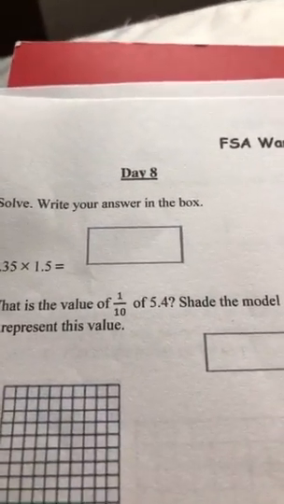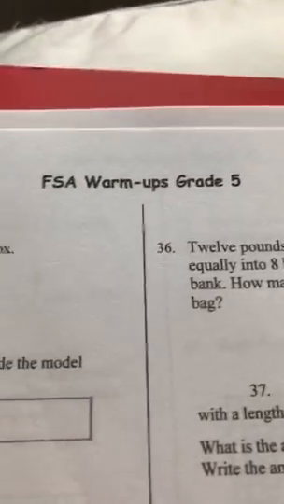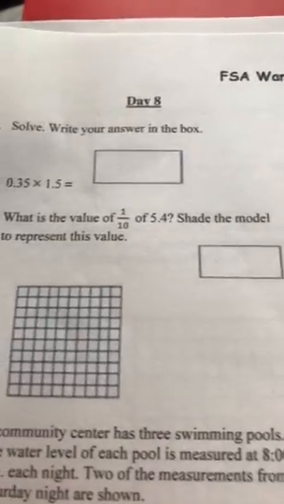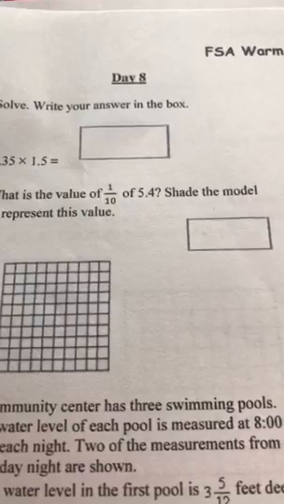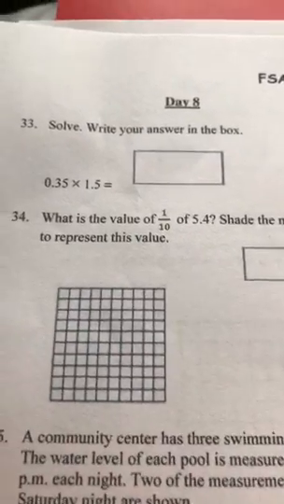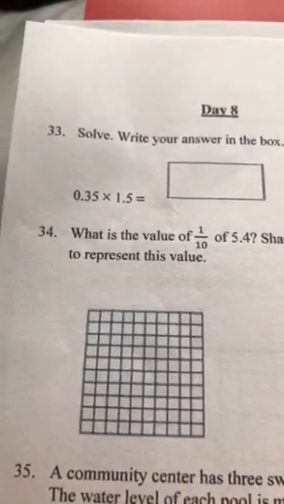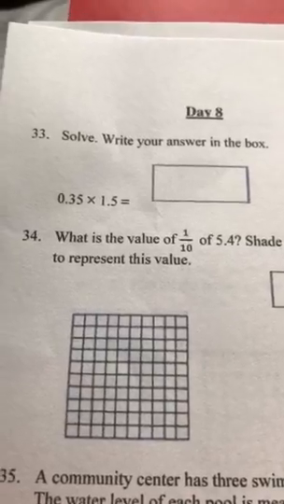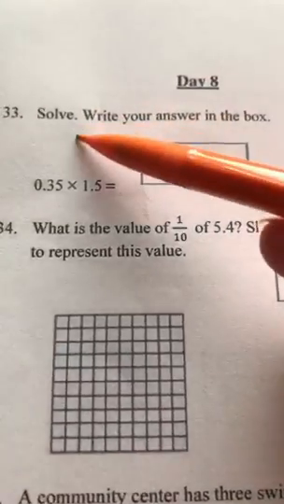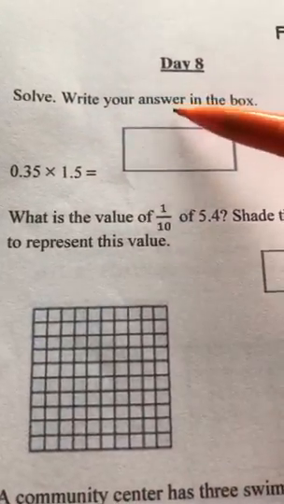I'm going to look at our FSA Warm Ups Grade 5 review packet, days 8 and 9. I'm just going to go ahead and get started. If you're joining in a little bit later, just pick it up when you come in. So this one says solve, write your answer in the box.